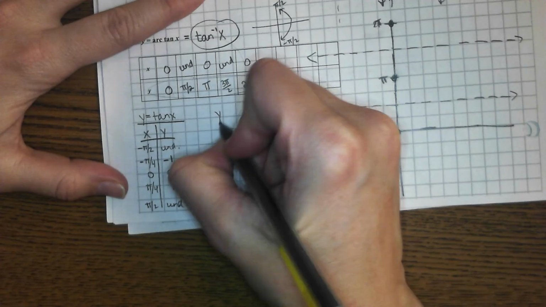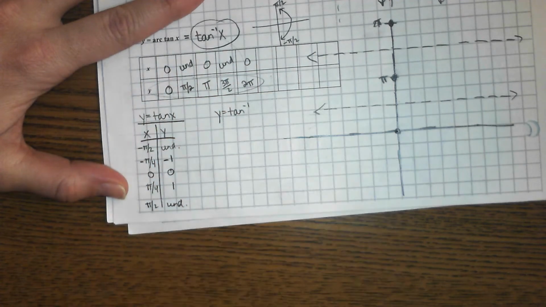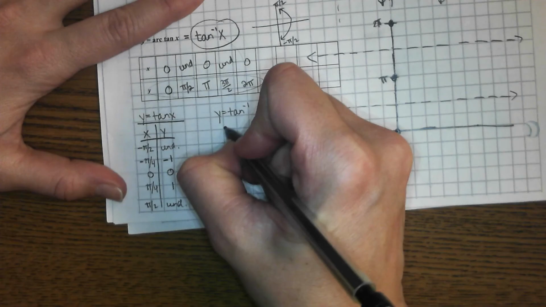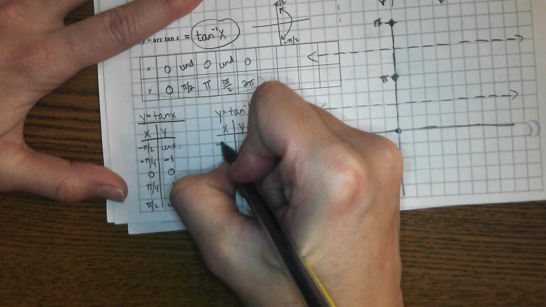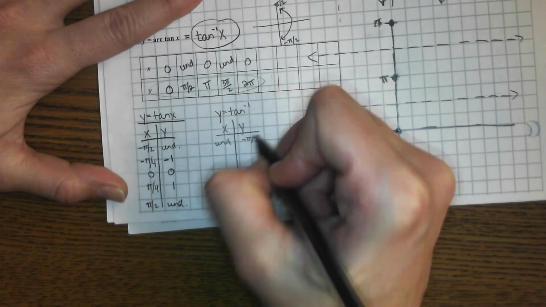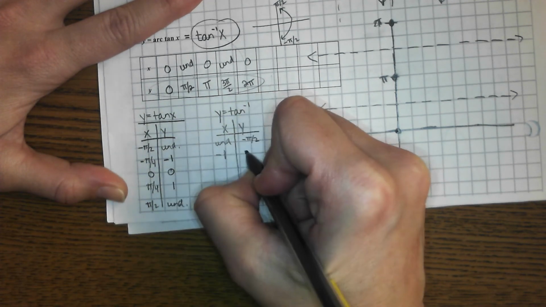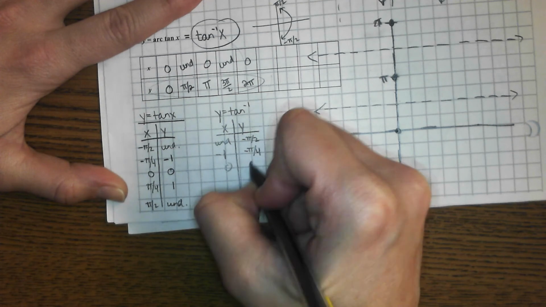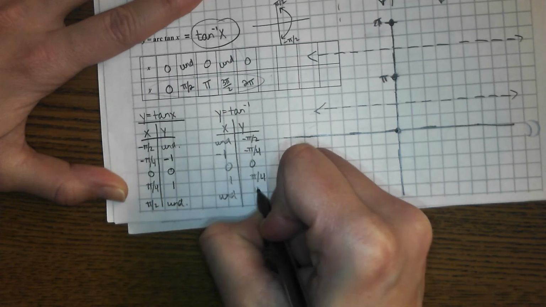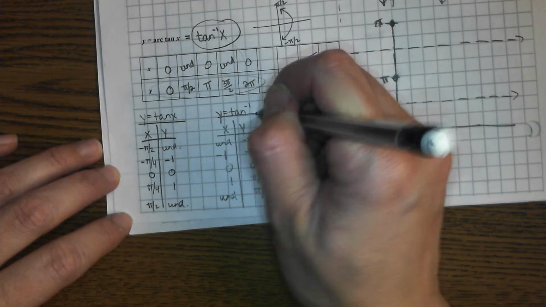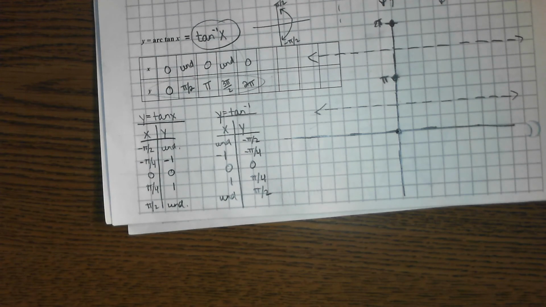Which means now when I flip all those points for the inverse tan graph, and I'm literally just going to flip them all, those 5 points will pass the vertical line test, will be a function.